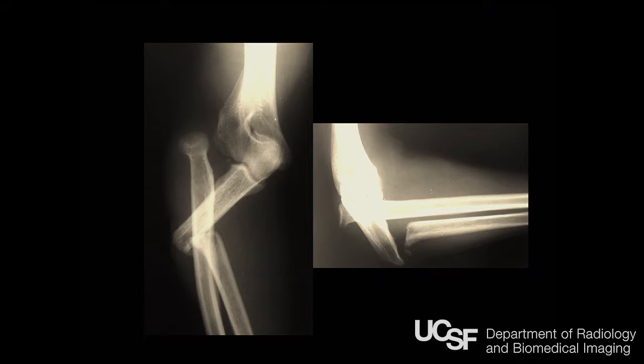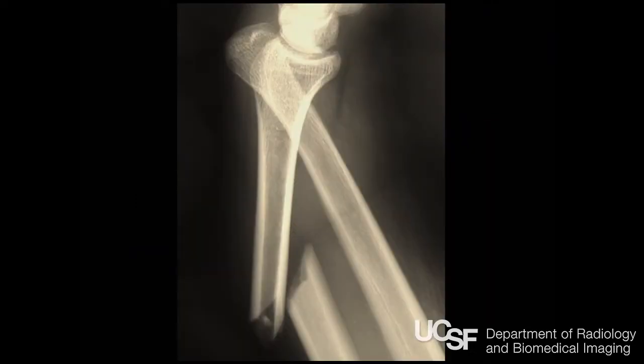So the Monteggia ulna fracture is associated with a radial dislocation. The two parts of the ring. At the other end of the forearm, we have an ulnar dislocation, but a radius fracture. So that would be the Galeazzi combination. This is the one that is going to be hard for you. Always look for that ulnar dislocation when you have a distal radius diaphyseal fracture.